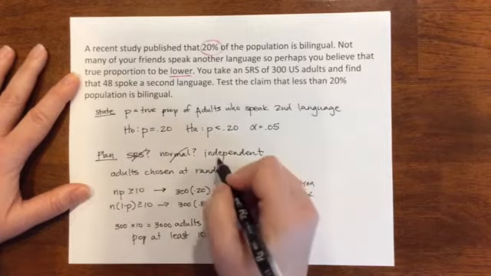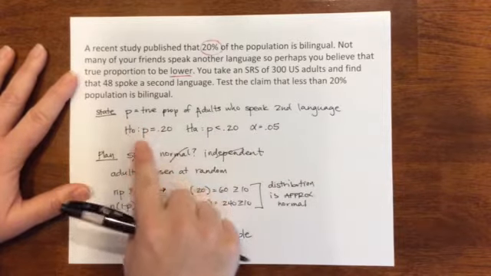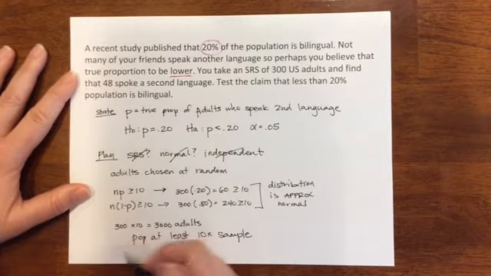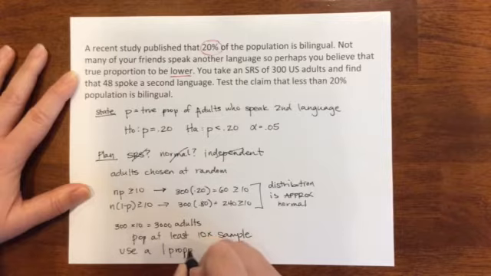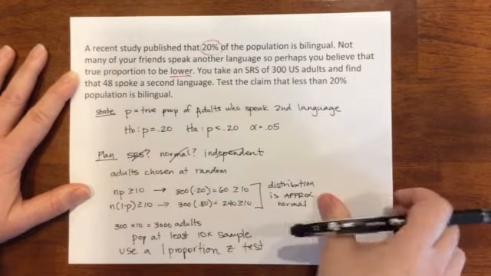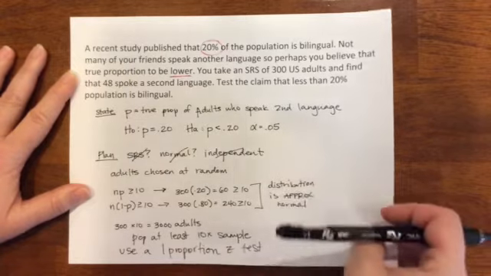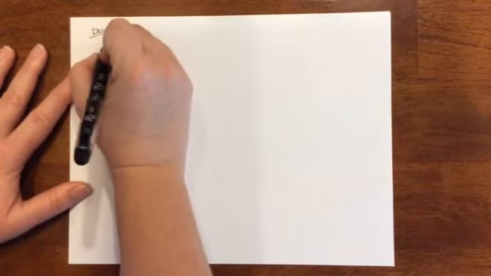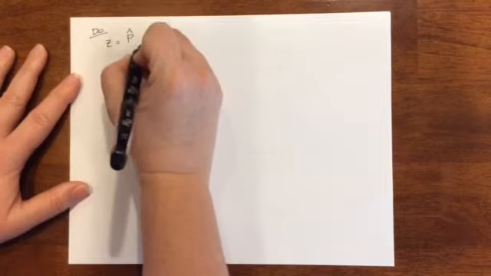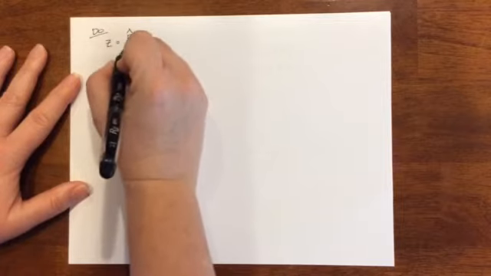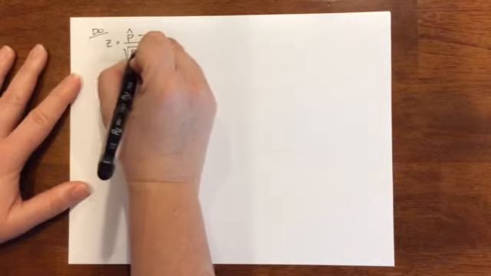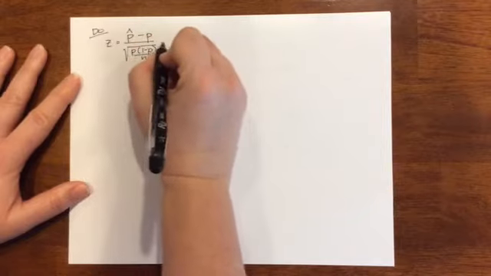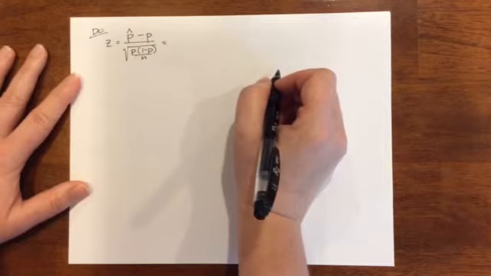All right, so since everything worked, you said what you're going to test, you checked if everything worked, we're ready to do the problem. And the problem we're going to do today is a 1 proportion Z test. So the test statistic is the statistic minus the parameter divided by the standard deviation of the statistic. Okay, those values are all in your booklet.